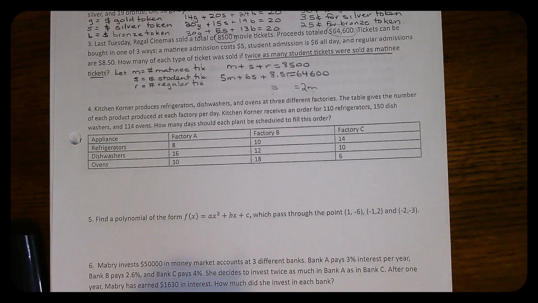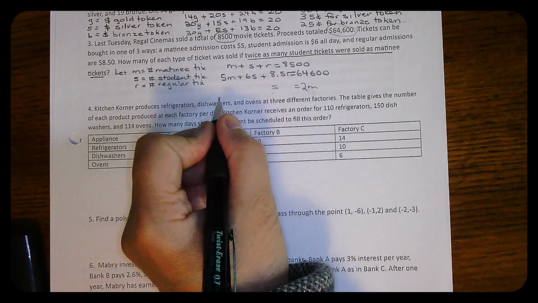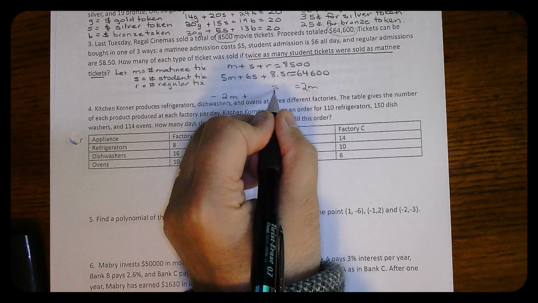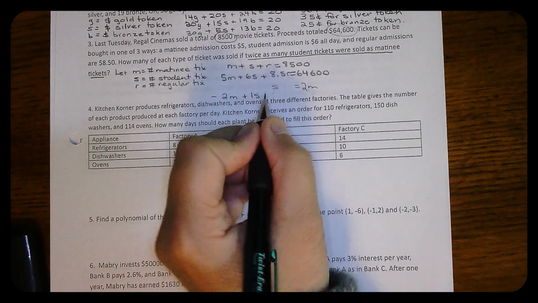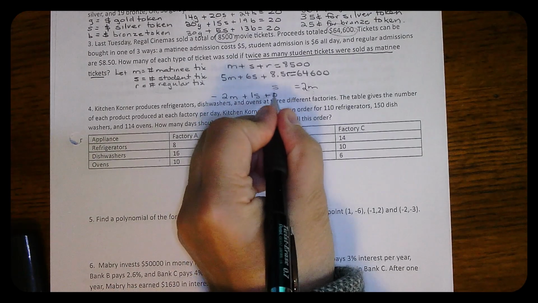Okay, so then remember you want to get this equation written just like these. So I'm going to need to move the 2m over. It becomes a negative 2m. The s is already on the left, so that's 1s. And there is no r, so that's just going to be 0r.